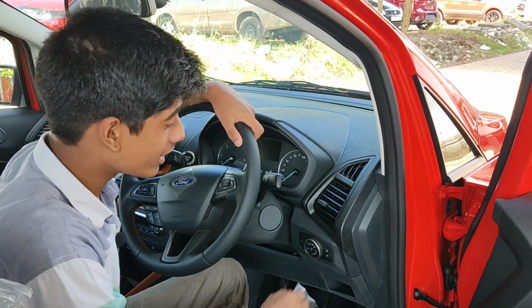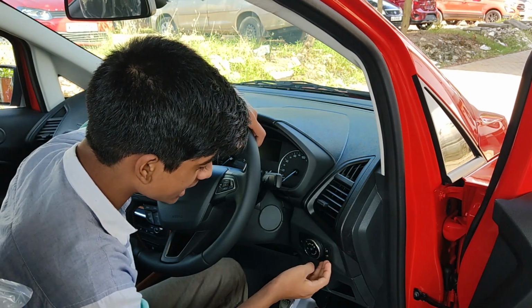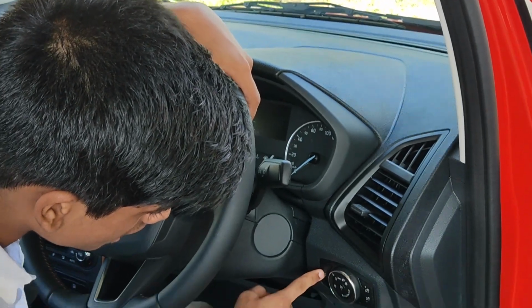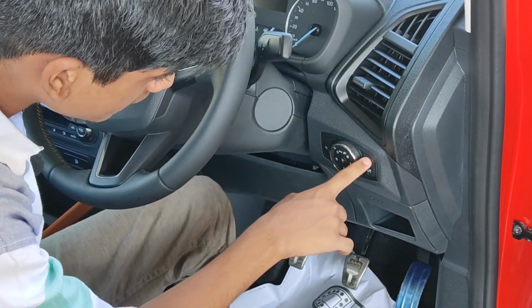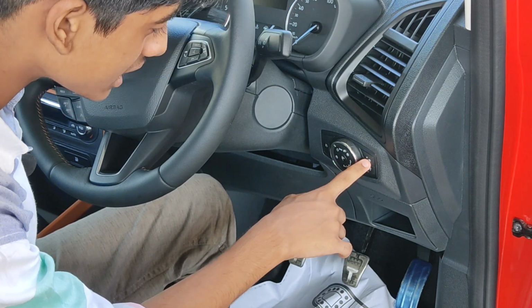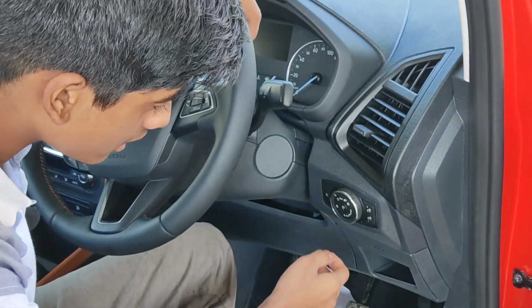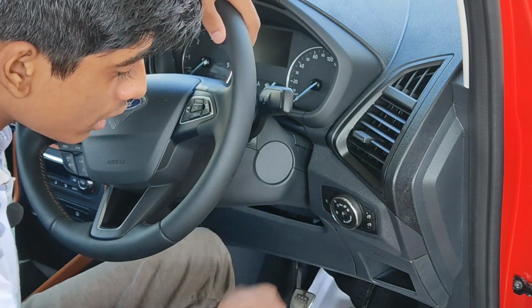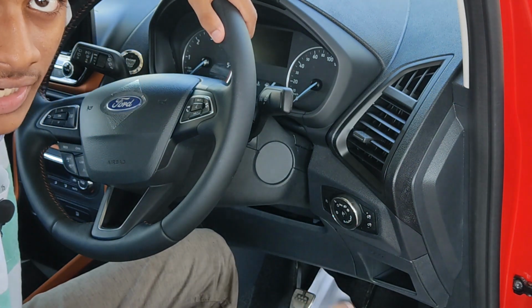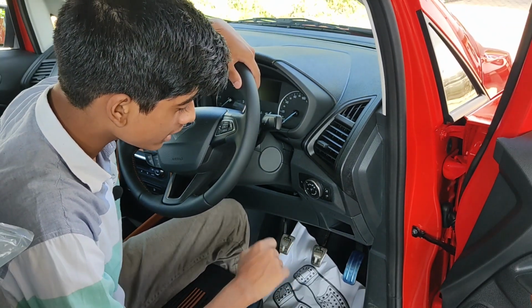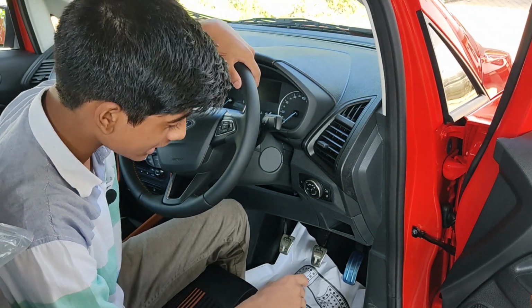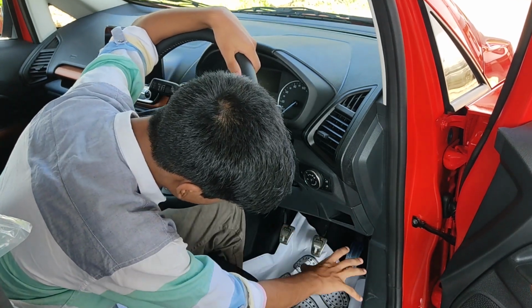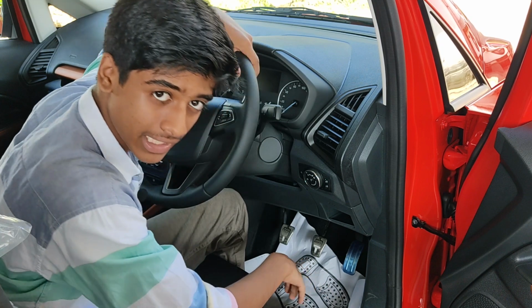In the driver side, we get an AC vent, and below the AC vent, the headlight controls are placed. This switch over here is to turn on the front fog light, and these two switches over here are to adjust the intensity of the instrument cluster. And when you turn on the lights, it makes a sound, just to remind you that the headlights are turned on. It also gets automatic headlights, which is a great feature. Underneath we have some space to keep some of your things like coins or anything like that.